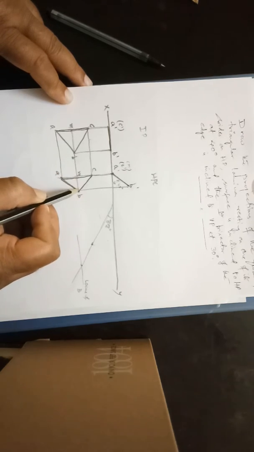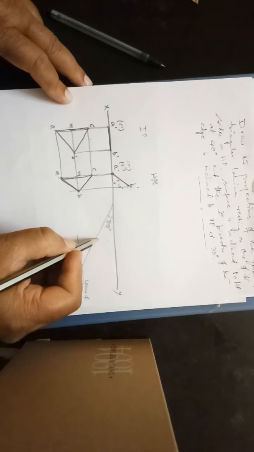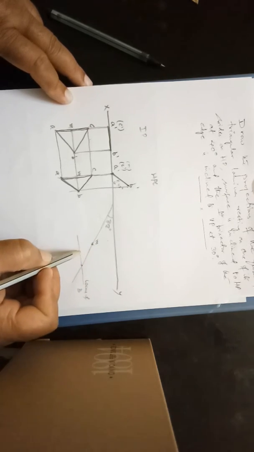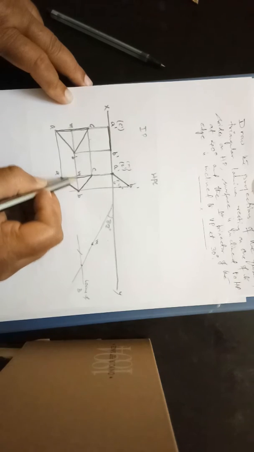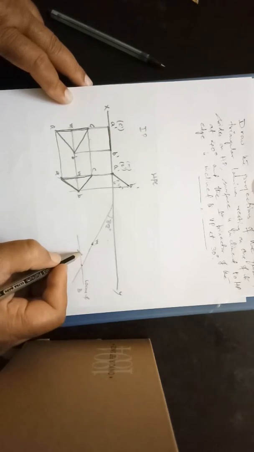So take this apparent length, and suppose this is M, from M you take MB as radius and cut the locus of B which you have drawn.